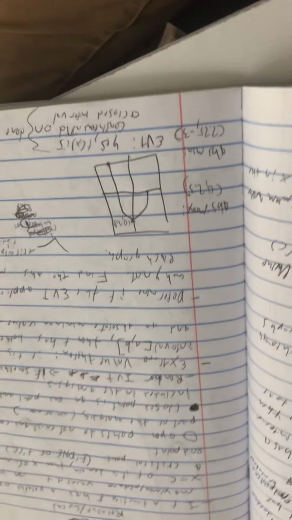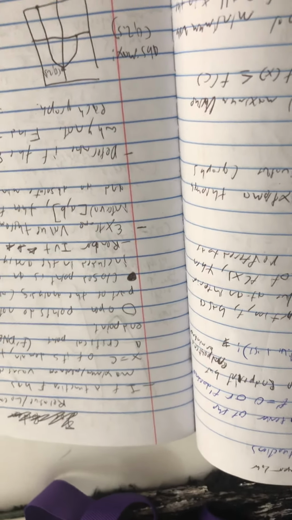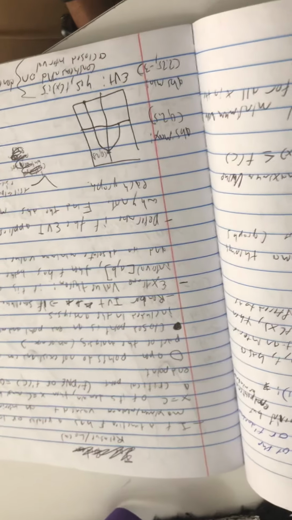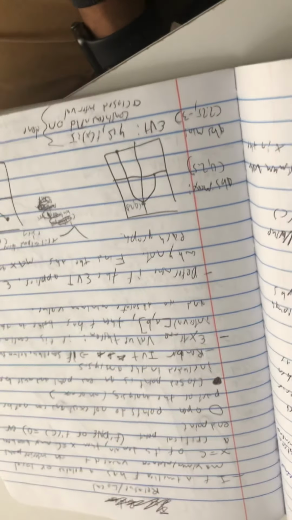For you to consider endpoints, it has to be on a closed interval, and the function has to be continuous on the closed interval for the EVT to guarantee you absolute mins and maxes.